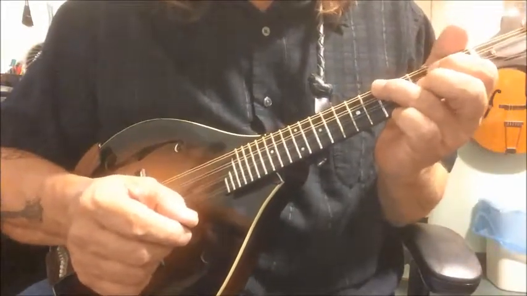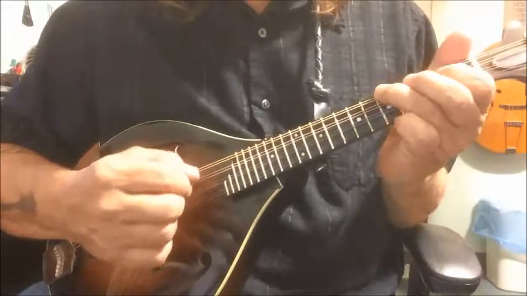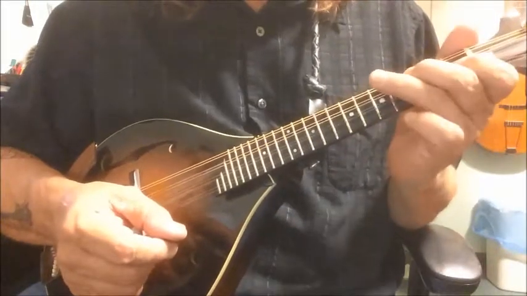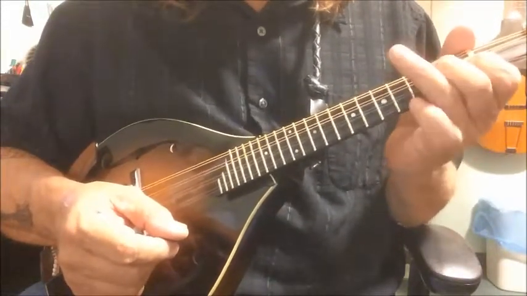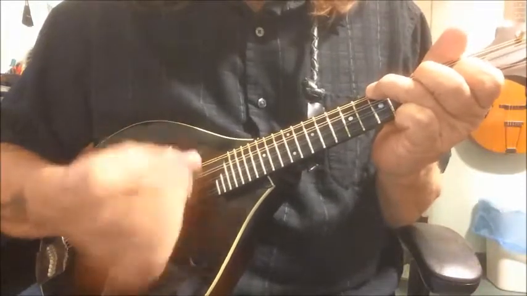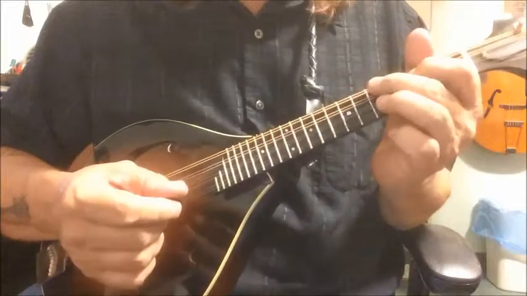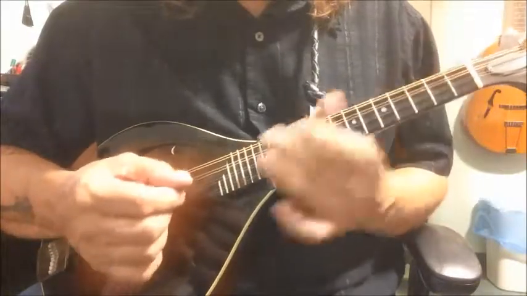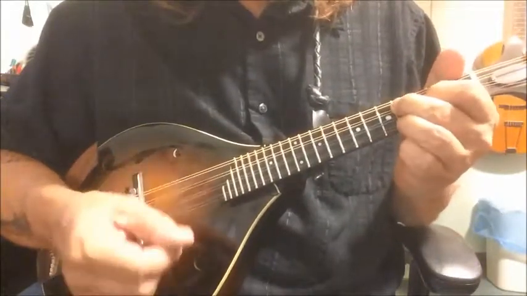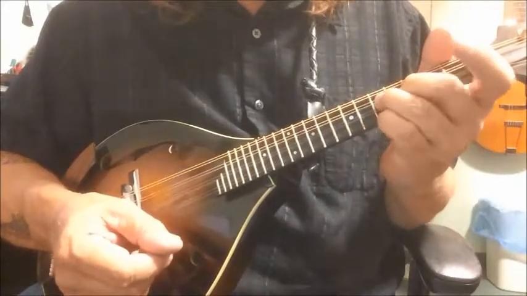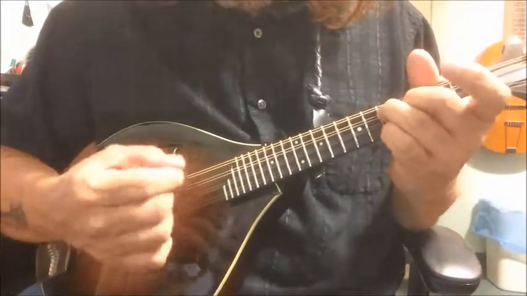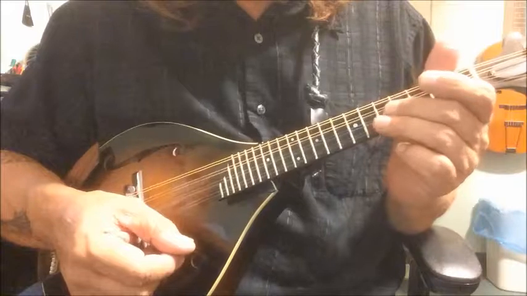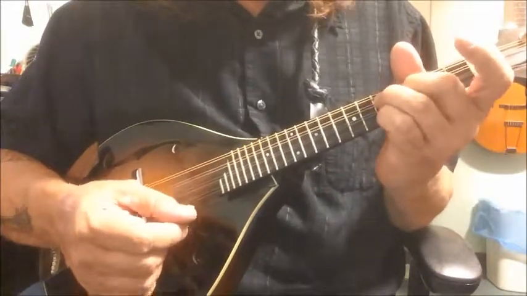The dominant 7th, remember, is the most important. That one is used in quite a few songs. I use this one, which I use as an A7. I use that particular chord when I play Little Sadie.